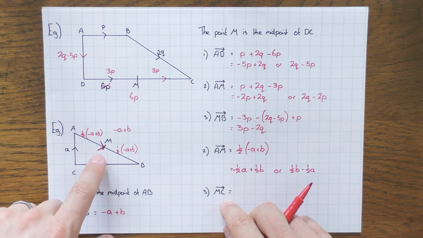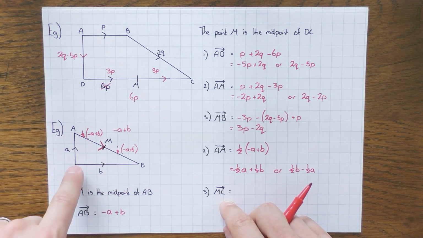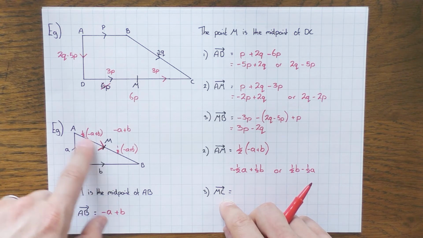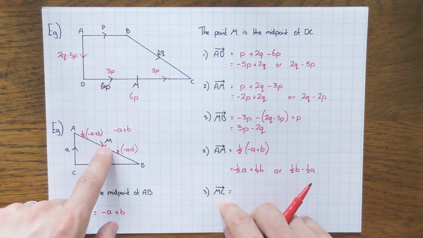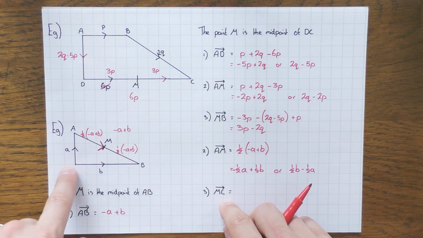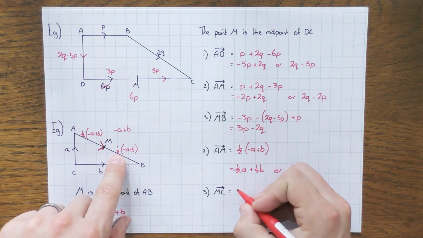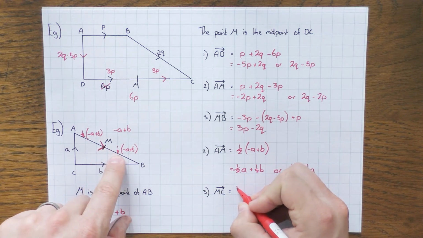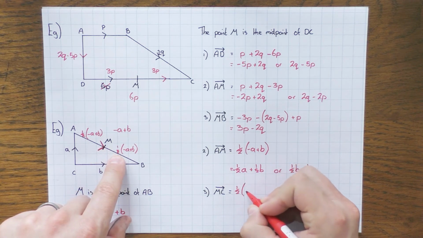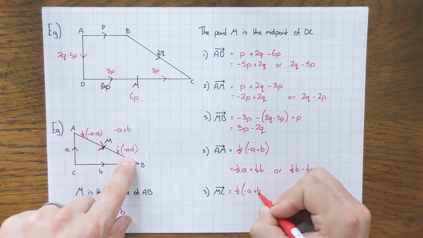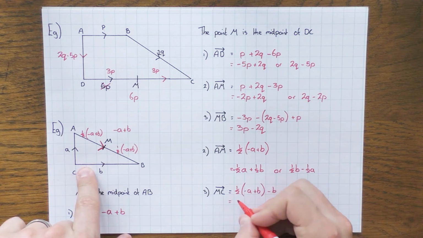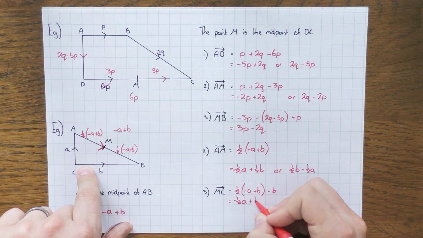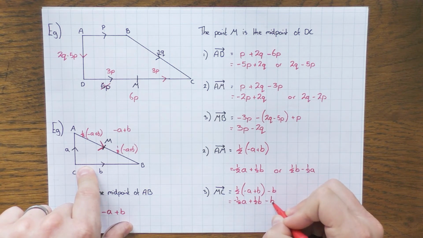And then finally, making it a bit trickier. So we've got M to C. So you could go that way, but that's going against the flow, which means there's lots of negatives and it'd be a pain. So I'm going to go with the flow, which is this bit here, and then obviously going against the flow there. So we're going to have half minus A plus B, and then I'm going against this bit here, so minus B. So I'm going to expand that to be minus a half A plus a half B minus B.